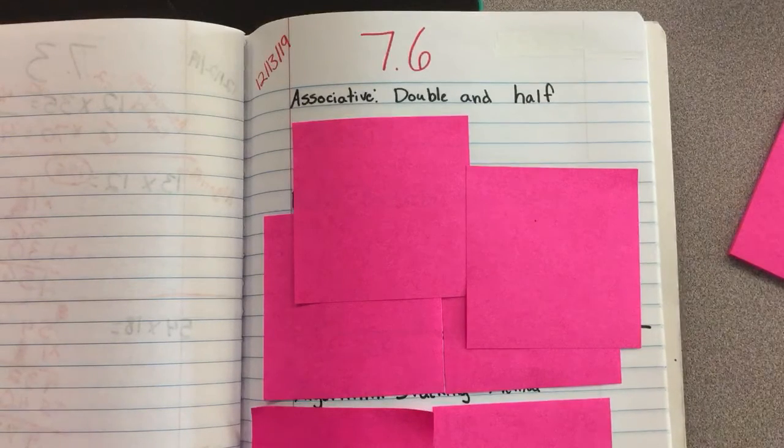So the first strategy is the associative property, also what we call the double and half strategy.